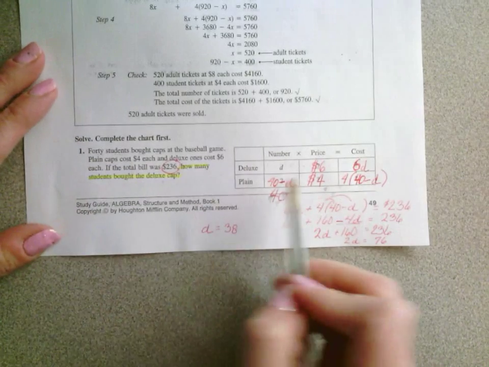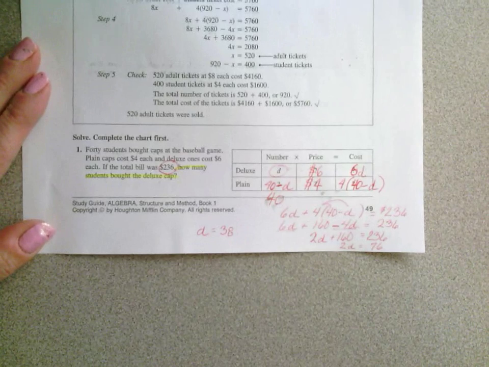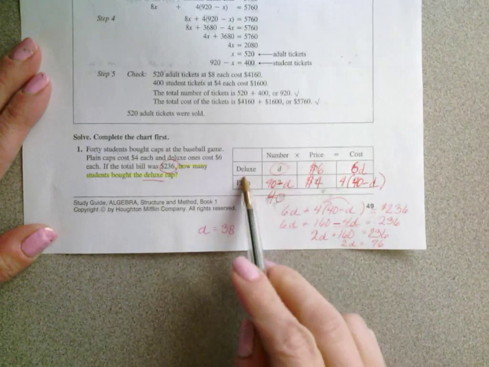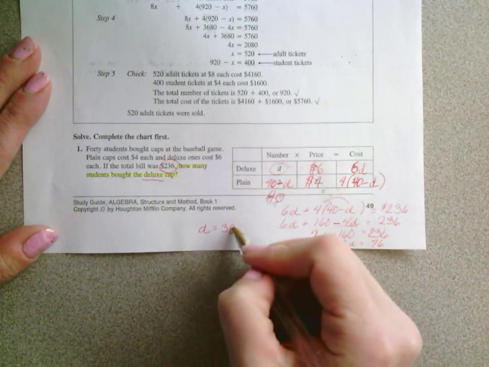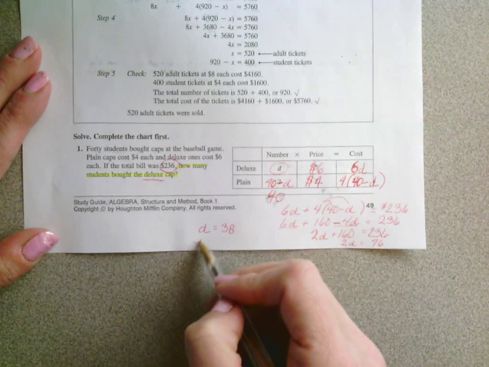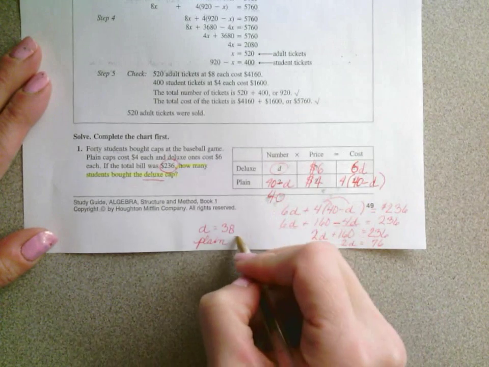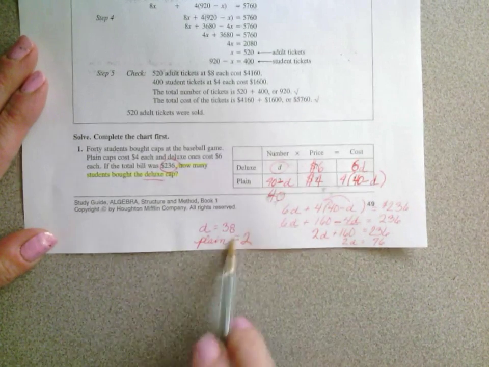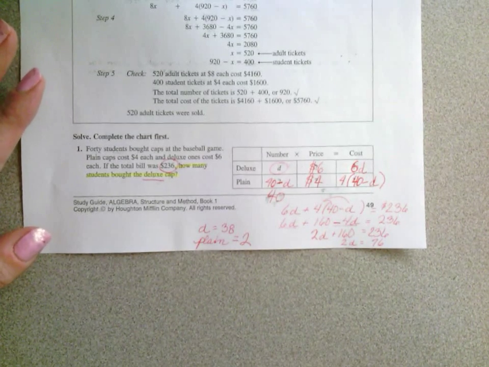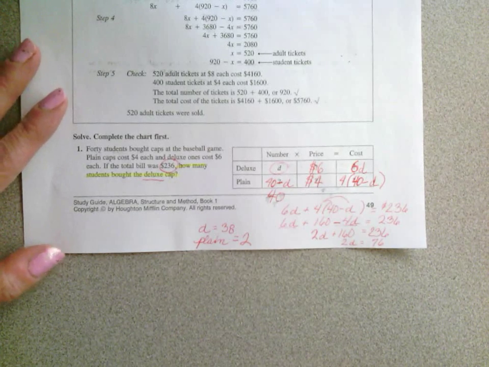Is that the answer I'm seeking? Deluxe? Does D represent deluxe? So is that the answer I'm seeking? Yeah. If I asked for how many plain caps, could I tell them? How many? 2. Yes, good, Jay. 40 minus 38. Good. All right.